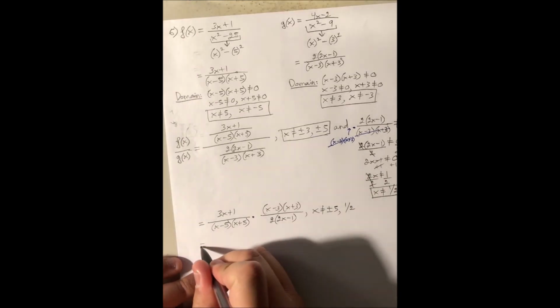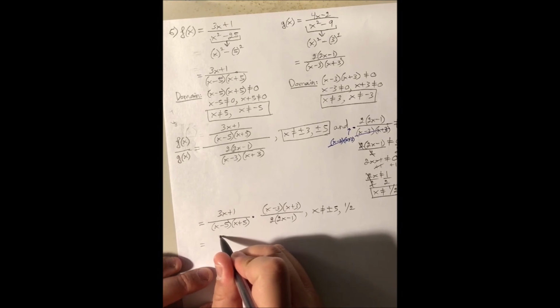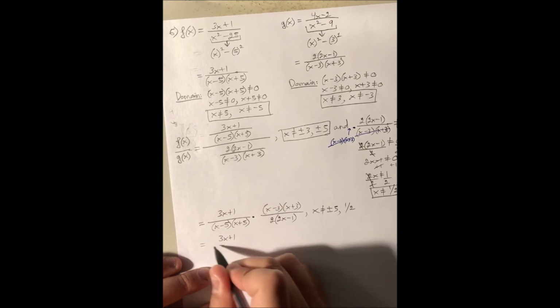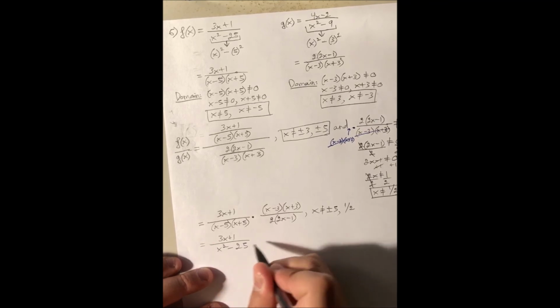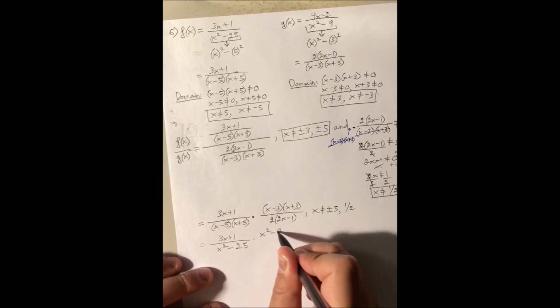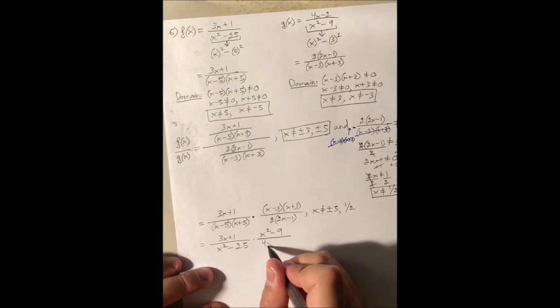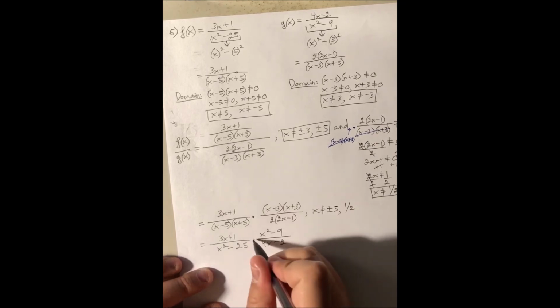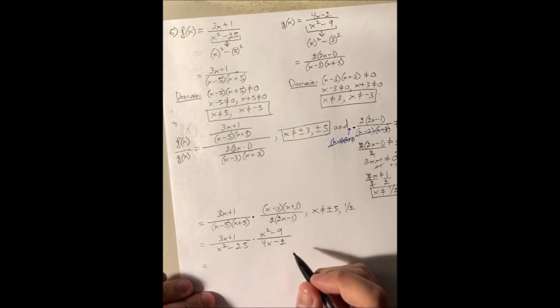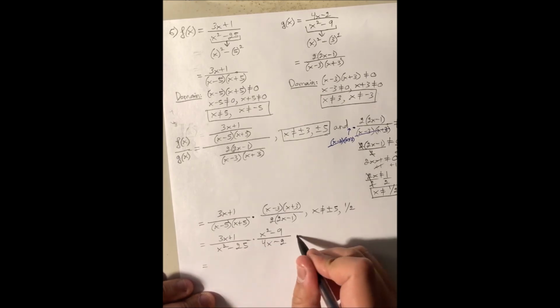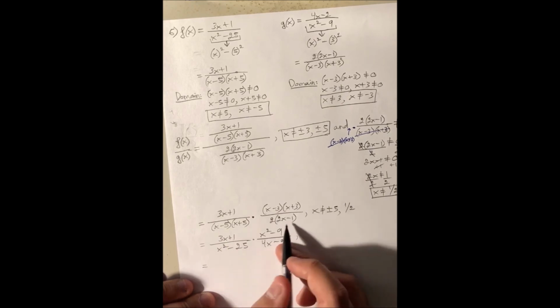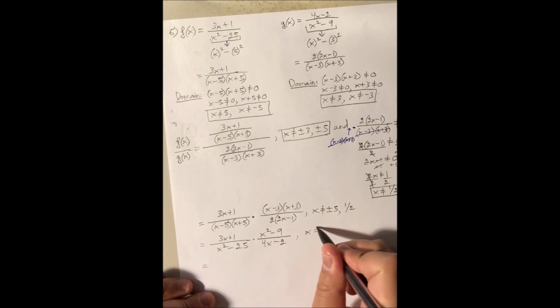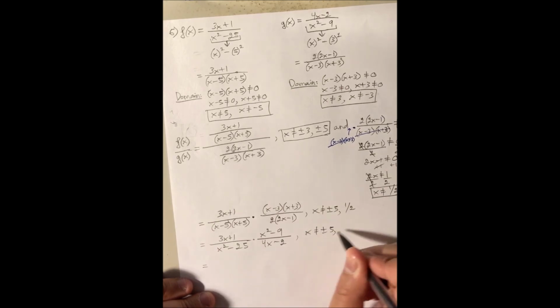And let's just put everything together. So we are going to have 3x plus 1 all over x squared minus 25 times x squared minus 9 over 4x minus 2. And of course, the restrictions right here are the same as above, because this is just the unfactored form of the step above. So x cannot be equal to plus or minus 5, comma 1/2.